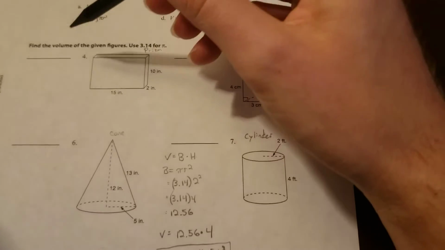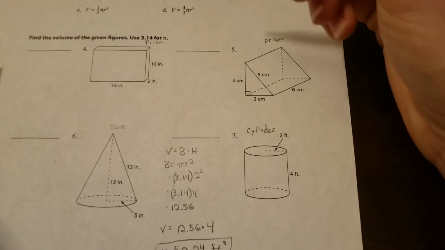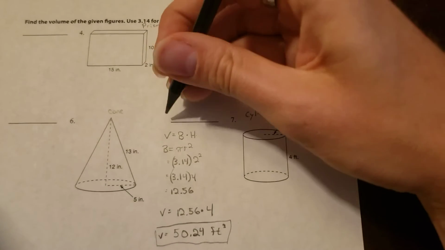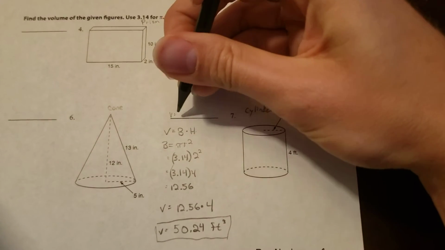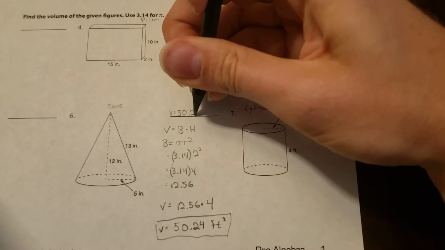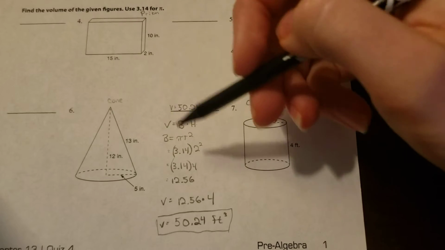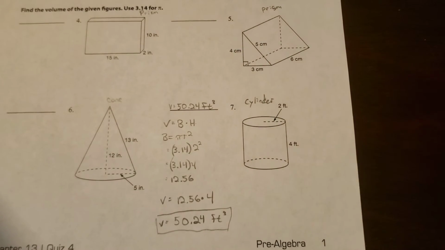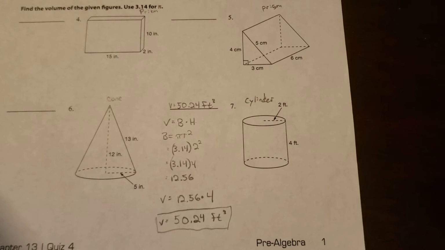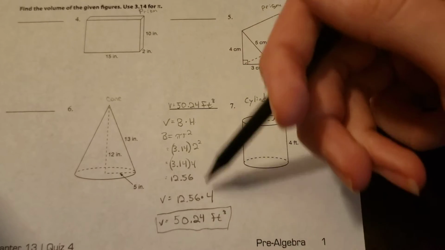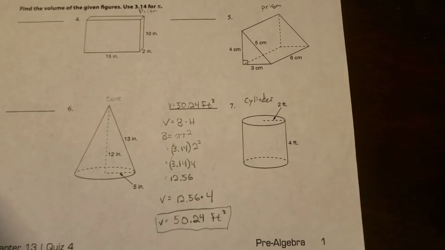It doesn't say to round to the 10th or the 100th, so I'm just going to keep it as volume equals 50.24 feet cubed. Now, you might be doing all of these calculator steps but not on your paper. Guys, if you're not showing the work, not showing the steps, you're not going to get the credit.